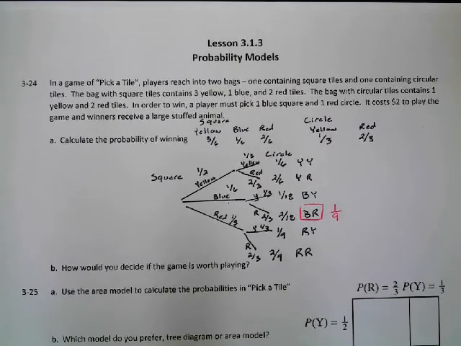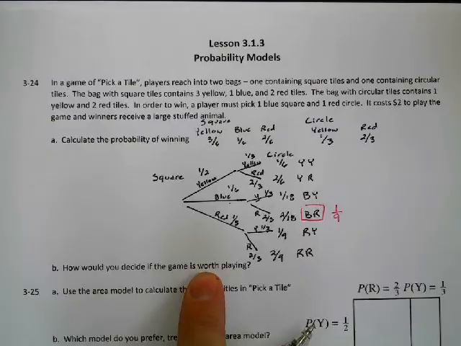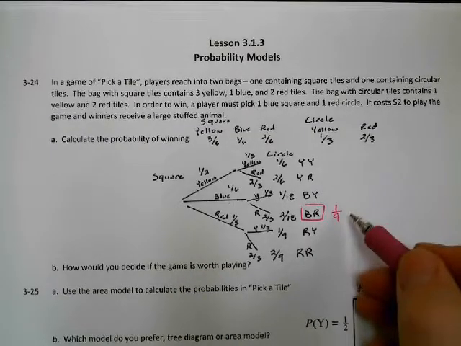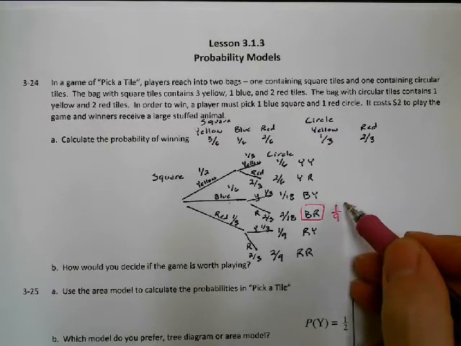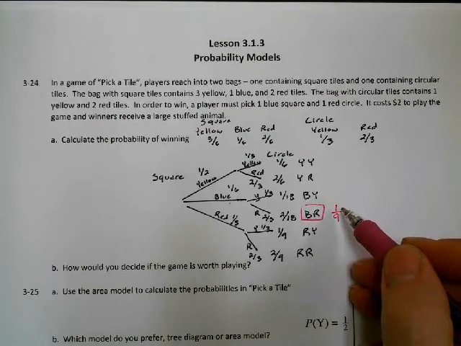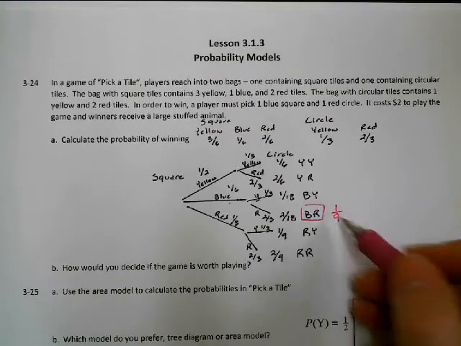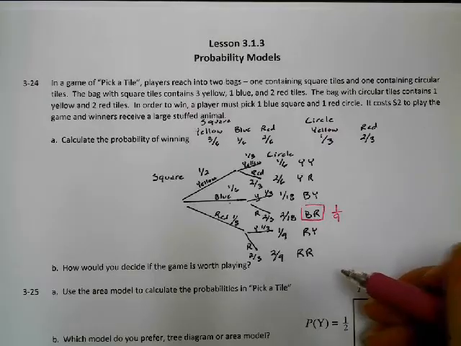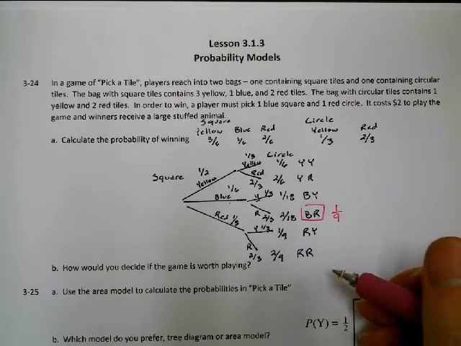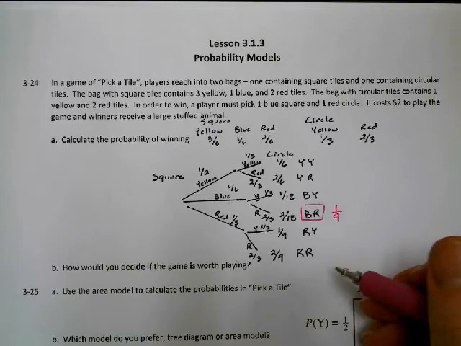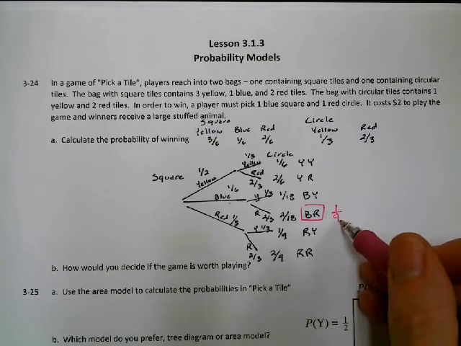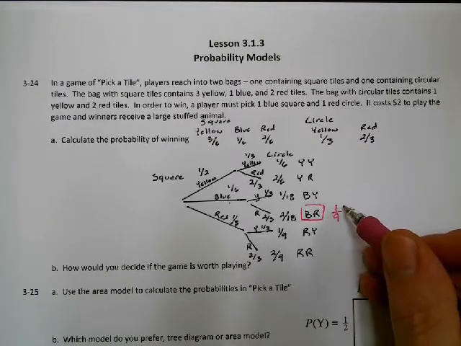How would you decide if the game is worth playing? Okay, so this means that I would have to play the game 9 times in order to win once. That is what's probable. It's not definitely going to happen. I could win on the first one. I could never win. It's not likely, but I could keep on drawing and never get the correct order. But the most likely thing to happen is if after playing 9 games, you should win once.